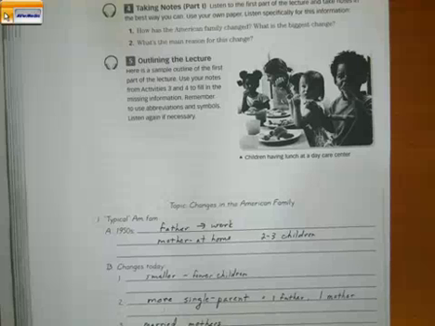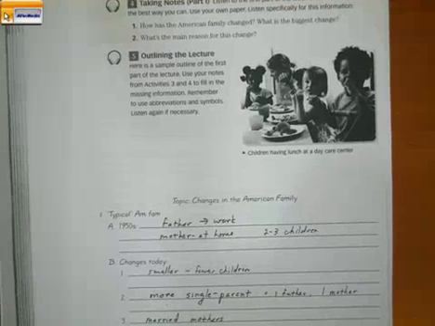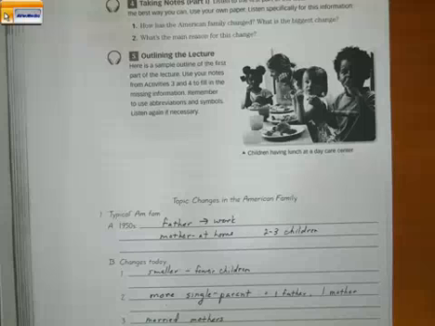What's the main reason for this change? There were different reasons we were given, and the main reason was need for money, higher cost of living. People need the money. Now that is called general. Those are some general points being made. However, when you take notes, you need to get the general points down. That's usually your framework, but you also want to get those individual points inside that framework.